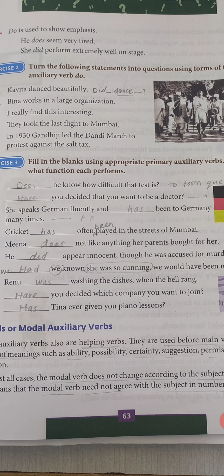Only then the grammar is correct. Otherwise, we shall say correct grammar: Cricket is often played. Then it should be only perfect form. It will not be perfect continuous form. Present perfect form.